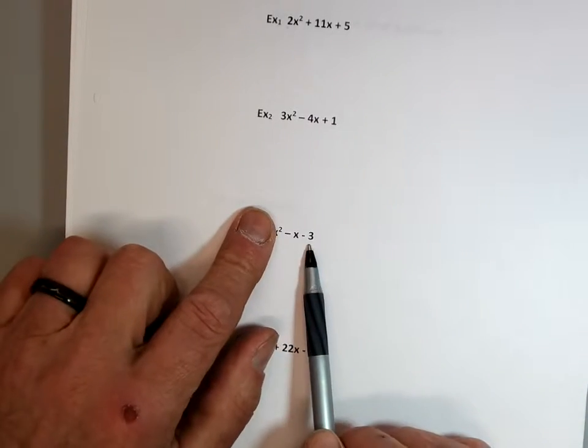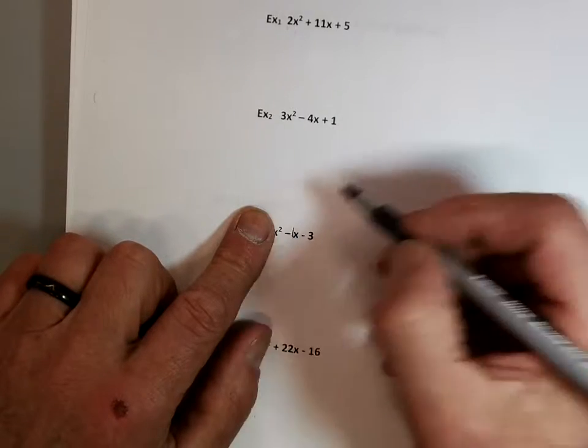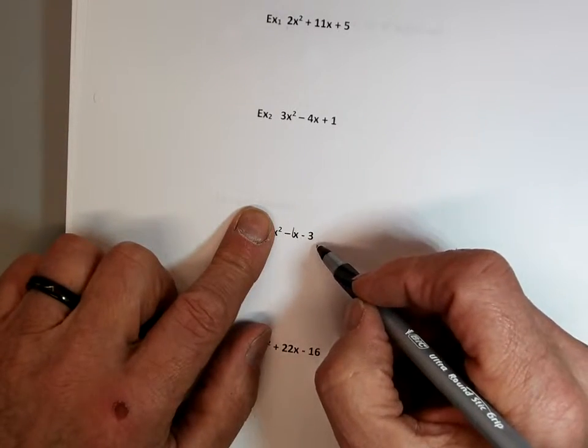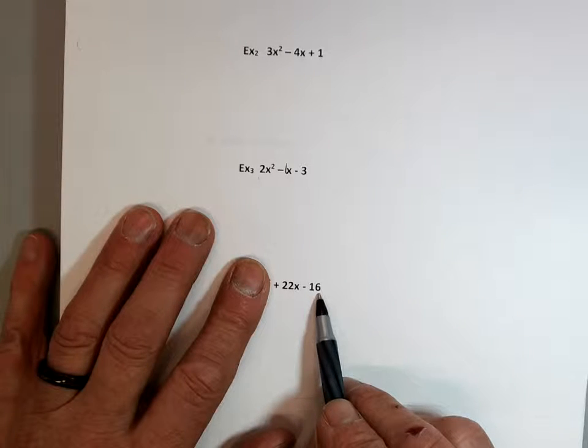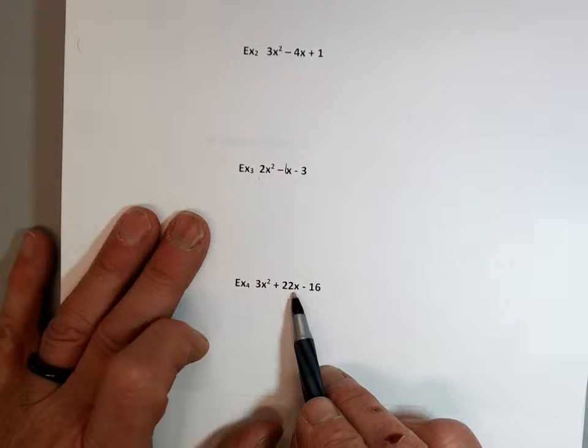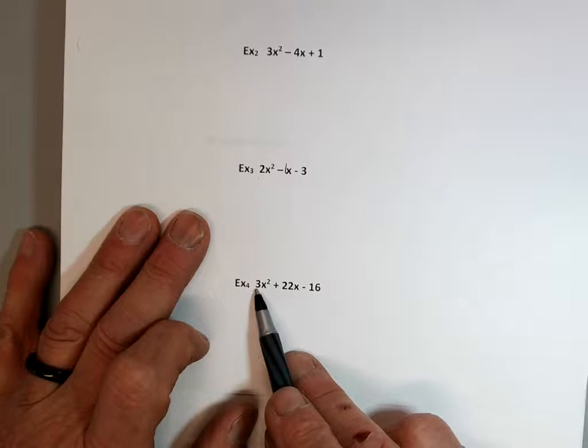Multiples of 3 are not going to make a 1, right? They're not. 3 times 1 is not going to make a 1. Multiples of 16, 2 and 8, 4 and 4, they're not going to make a 22. But with the help of the 3, I'm going to be able to do that, okay?